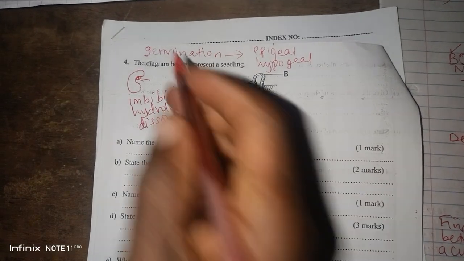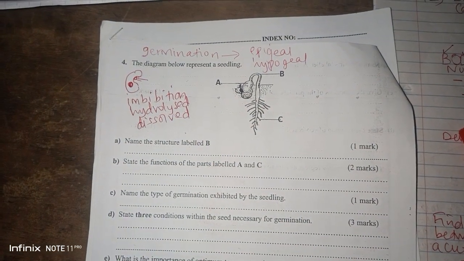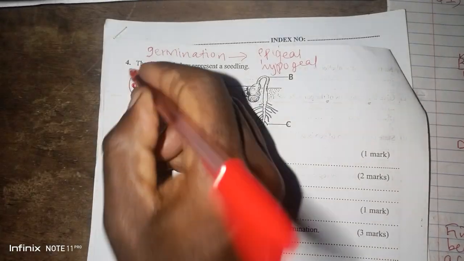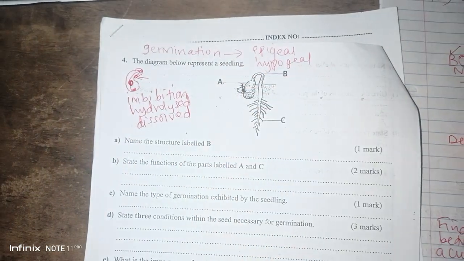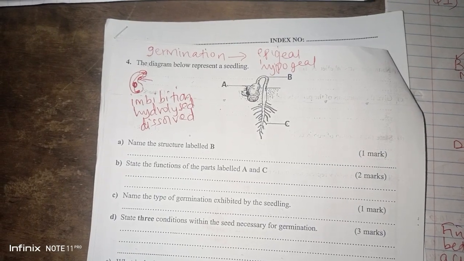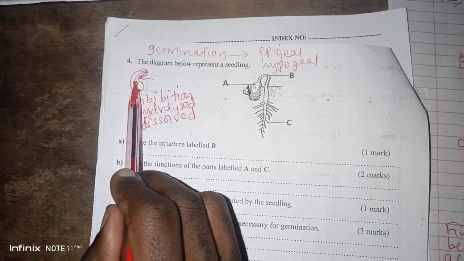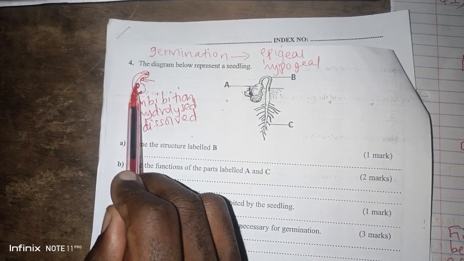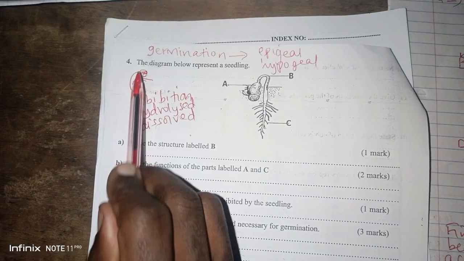The water hydrolyzes and dissolves the food, which then gets transported by the same water to the growing regions, the plumule and the radicle, as very key areas inside the seed of this part of a plant that is going to grow into a mature plant.